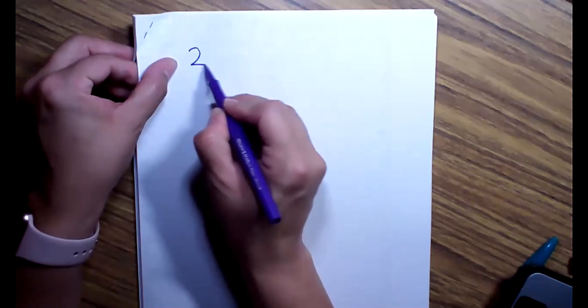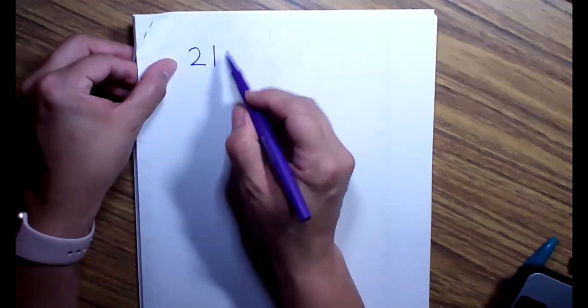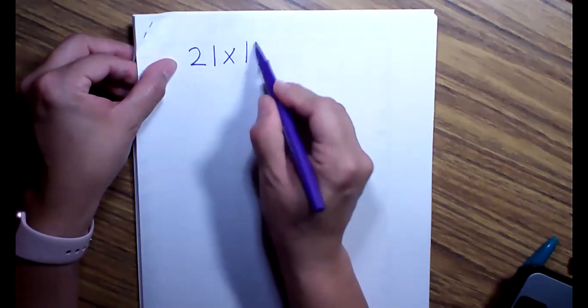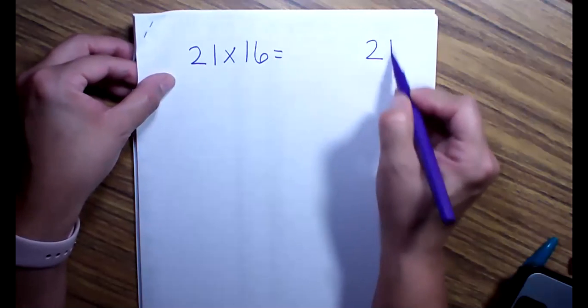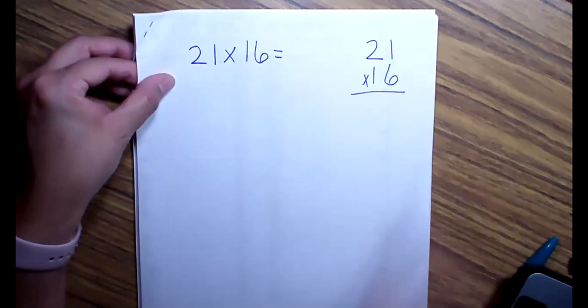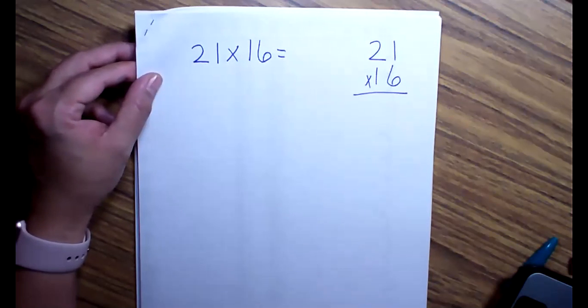The next problem that we're going to do, the multiplication problem, will be this equation. 21 times 16. I can write it a different way. I can also do it like this and stack it up. 21 times 16. And this is how I would begin.